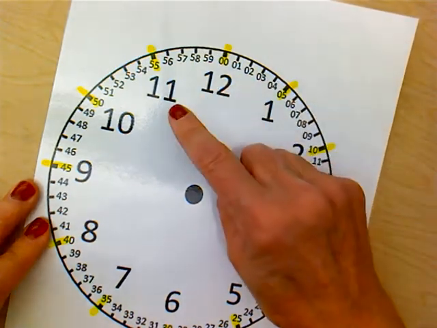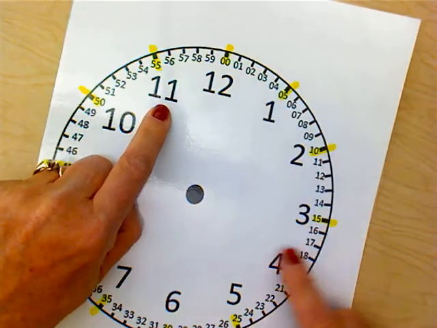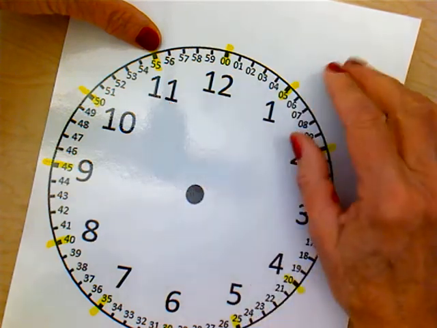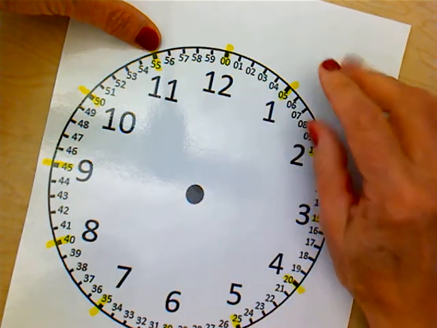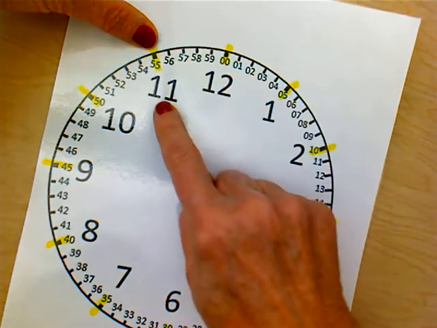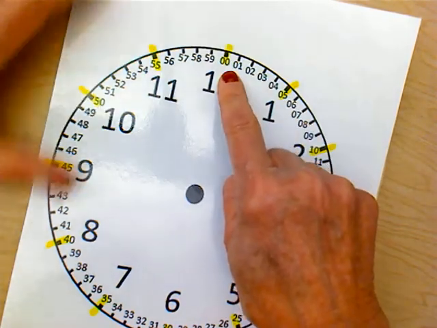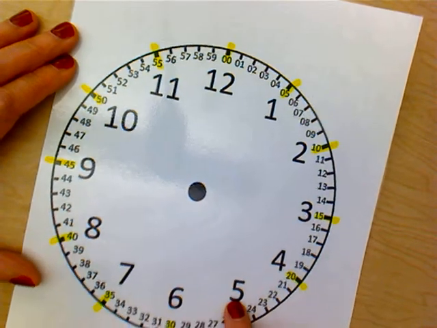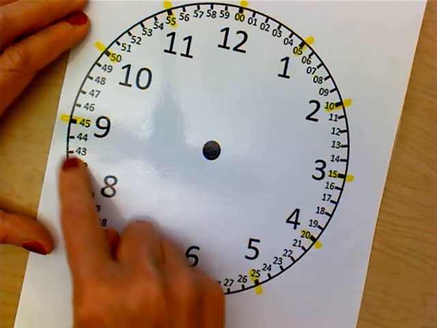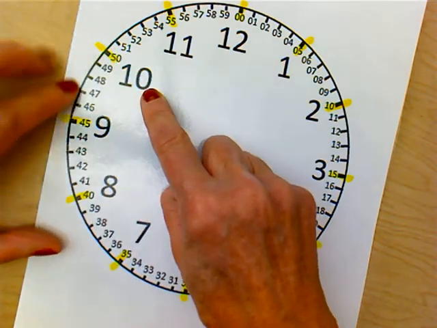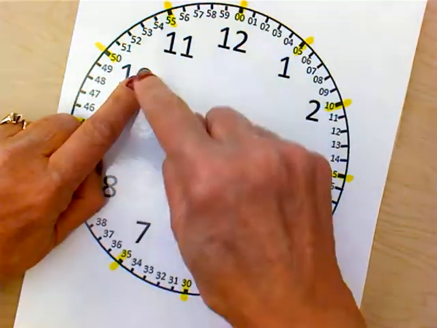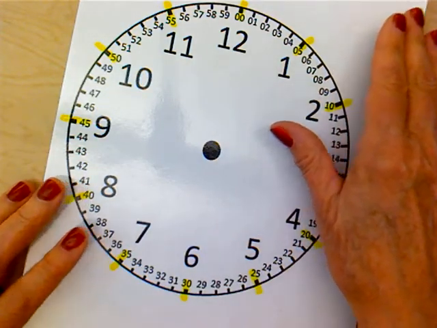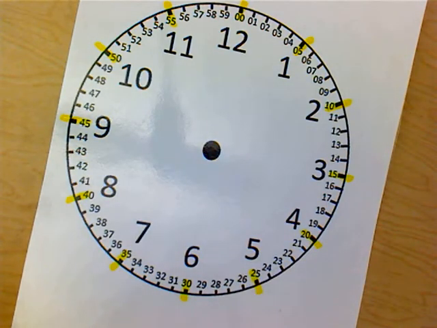Let's start at 11 and count all the way over to 10. So that's going to be a long ways to go. We're going to start at 11 and count all the way over to 10 and see how many minutes pass by. Are you ready to start counting? Ready and 5, 10, 15, 20, 25, 30, 35, 40, 45, 50, 55. If I started at 11 and counted all the way over to 10, 55 minutes would have passed. Okay, you can continue to practice that a little bit more on your own.